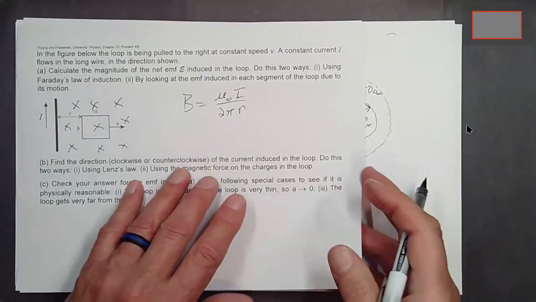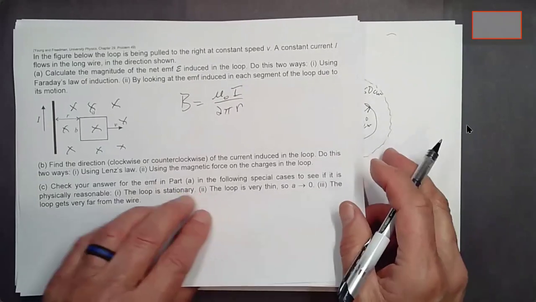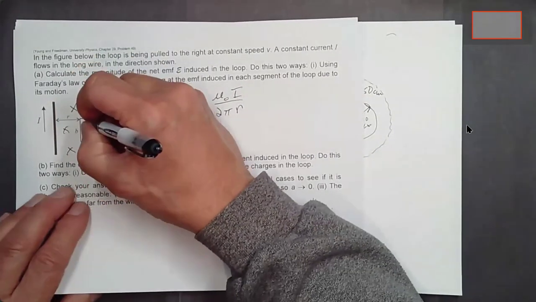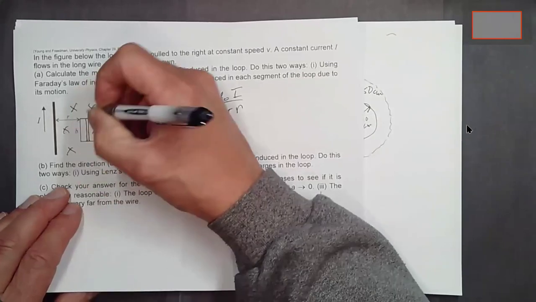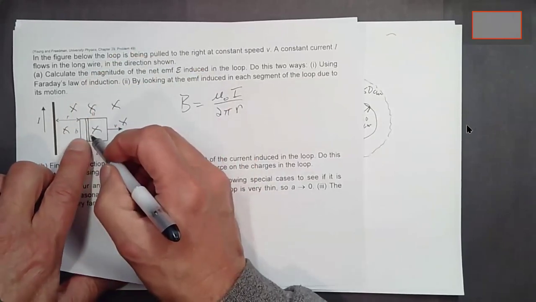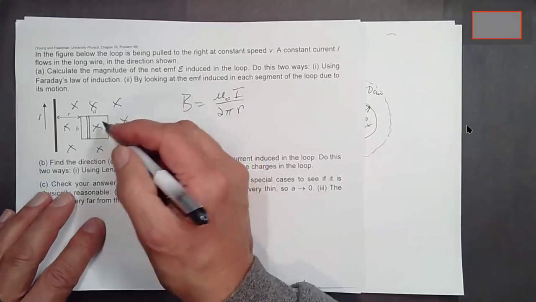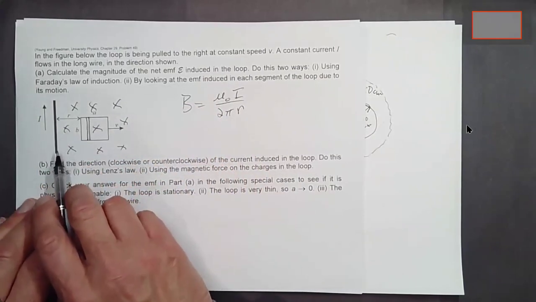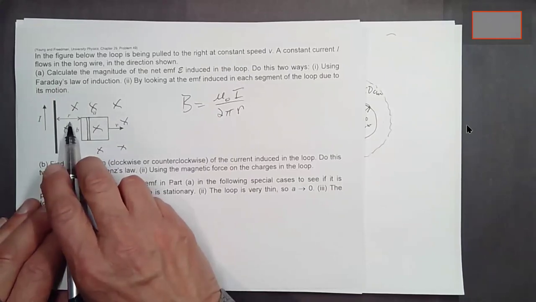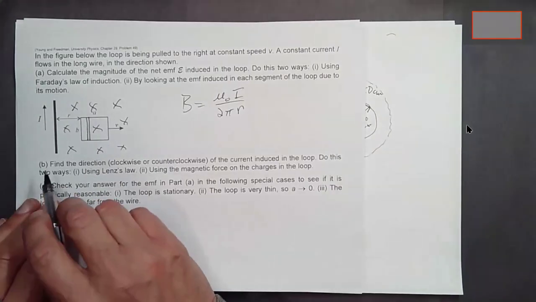Okay, well, I don't necessarily have room to do that here, but I can do this. I can take a thin sliver of width dr here. Oh, now I'm supposed to use a little r. Oh, it's being pulled to the right, so r is something that's changing.